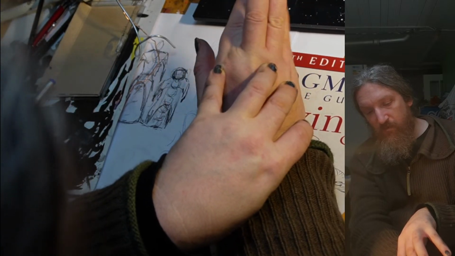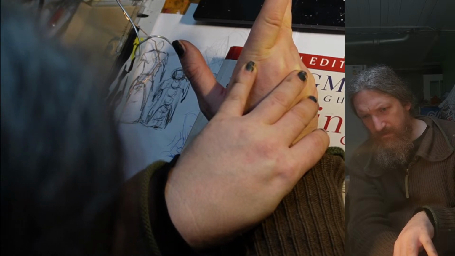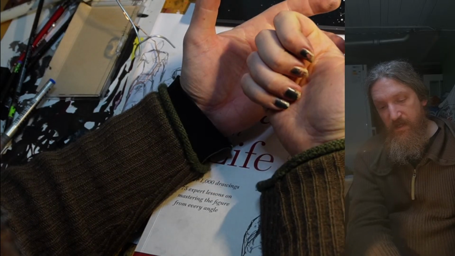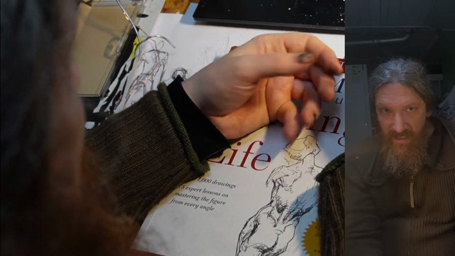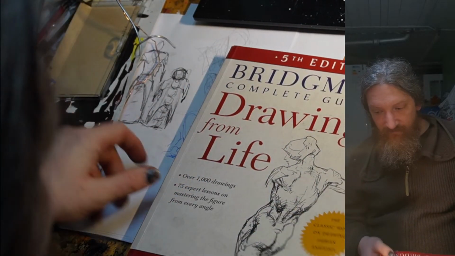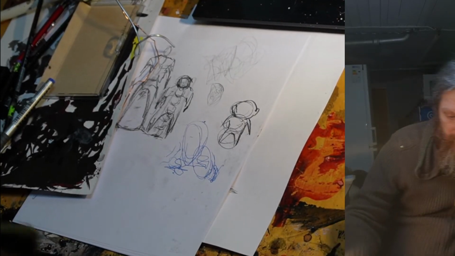It actually moves quite a bit. The second thing is, while drawing, you always have one good hand model.